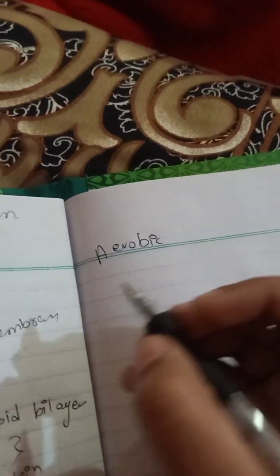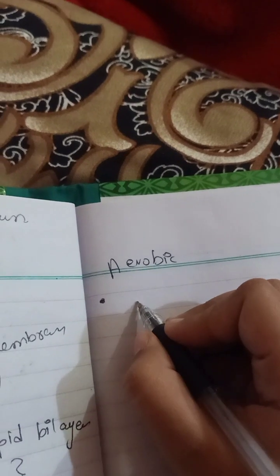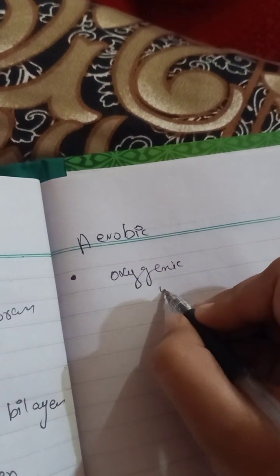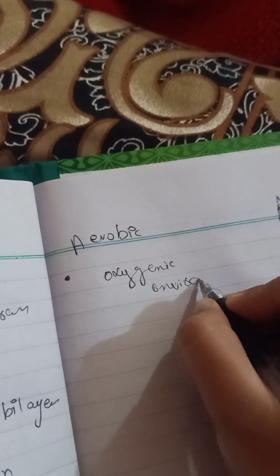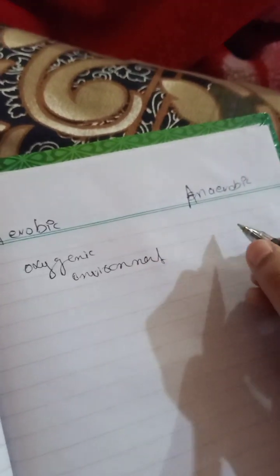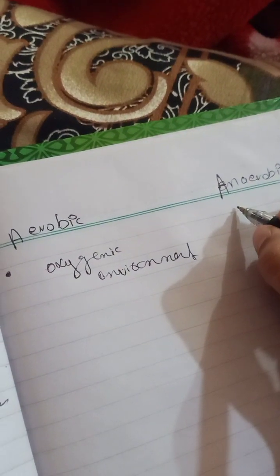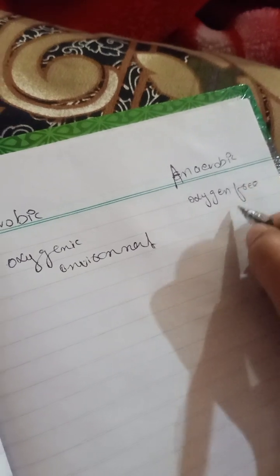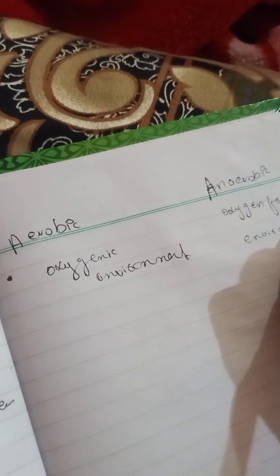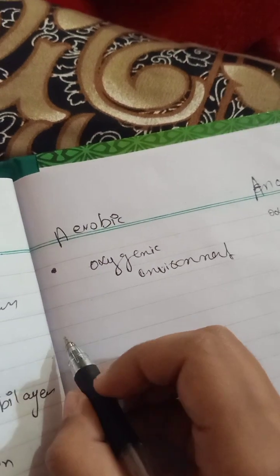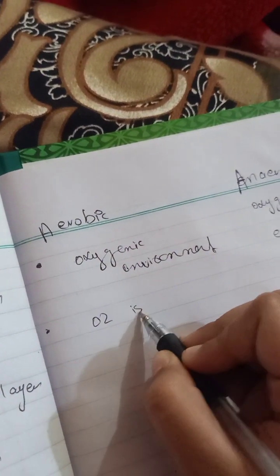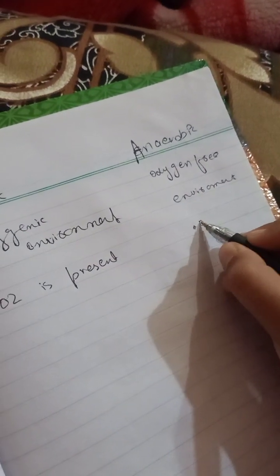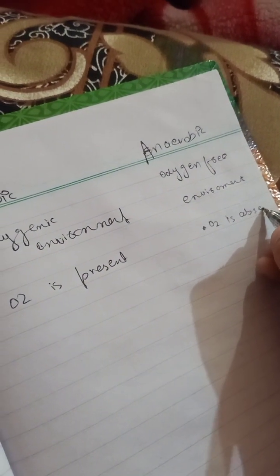So aerobic bacteria basically require an oxygenic environment. They basically require the oxygenic environment. If we talk about the anaerobic, they basically require an oxygen-free environment, which means that if there is no oxygen they can live. Aerobes live where the oxygen is present, and anaerobes live where the oxygen is absent.